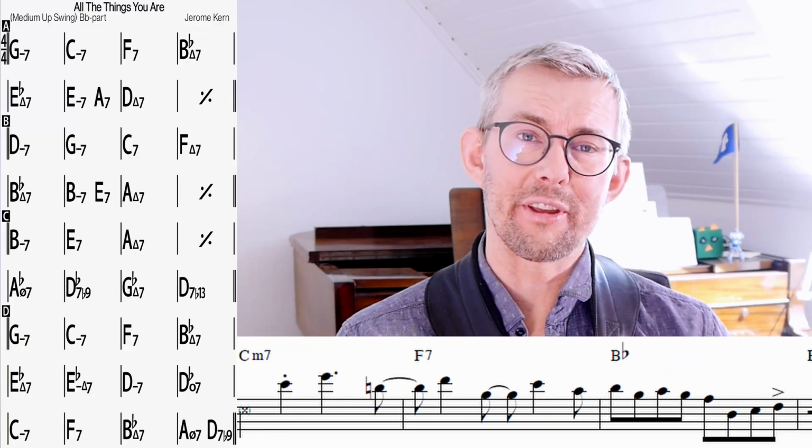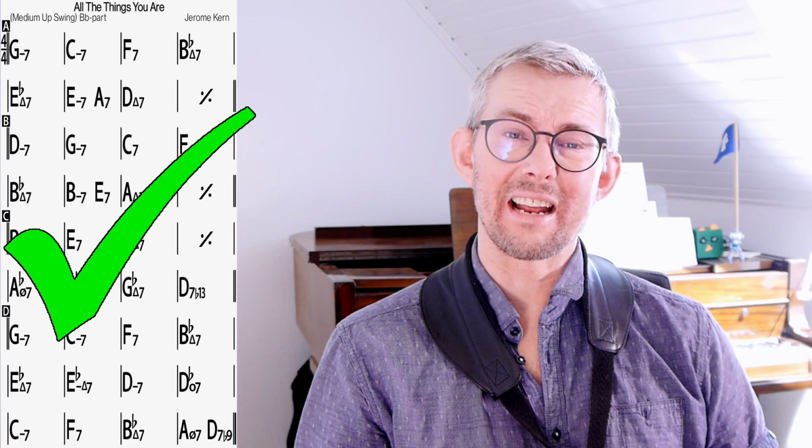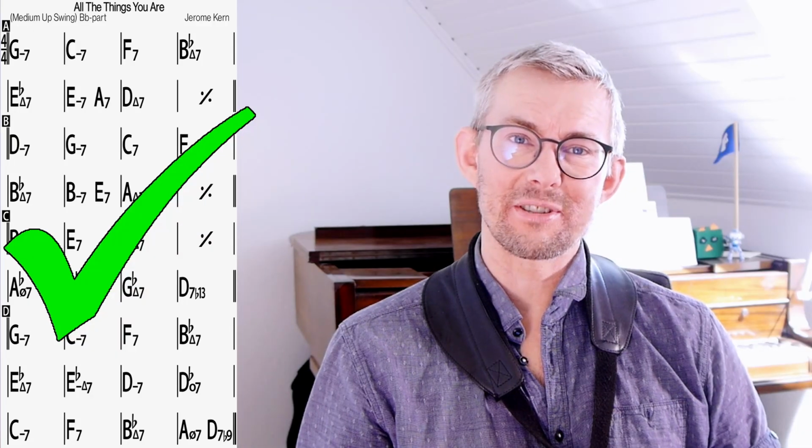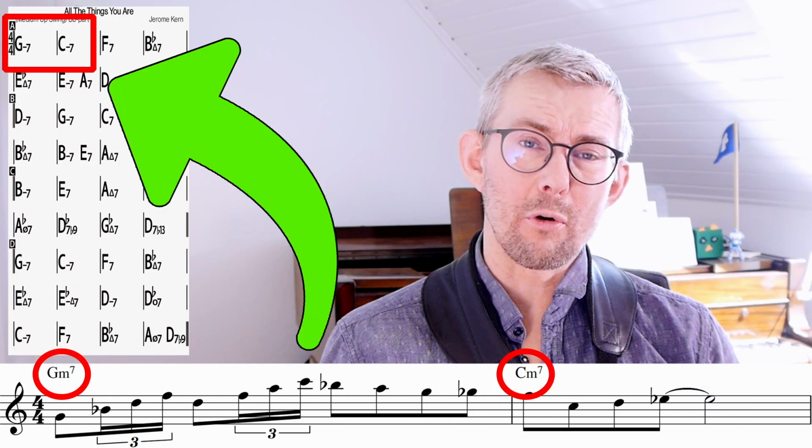Chris Potter started out so beautifully in the jazz standard All the Things You Are. And since All the Things You Are is one of my all-time jazz standard favorites, let's use some examples on this tune. This example is written over the first two bars of All the Things You Are.